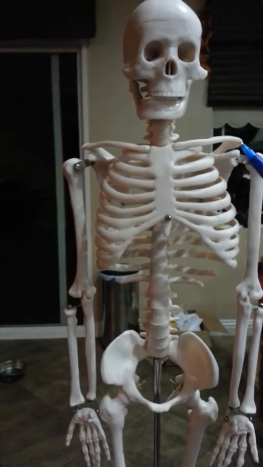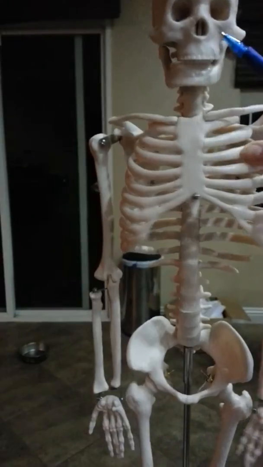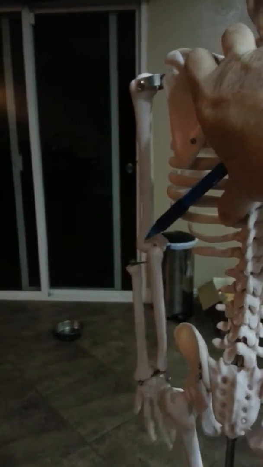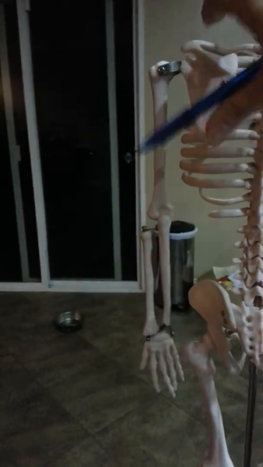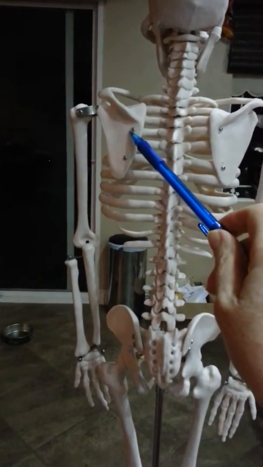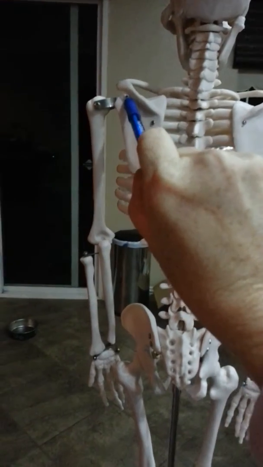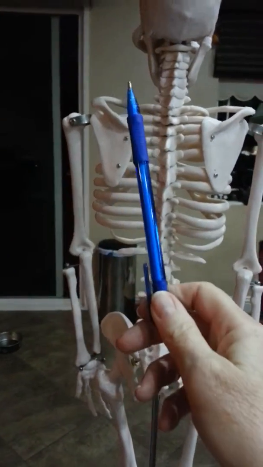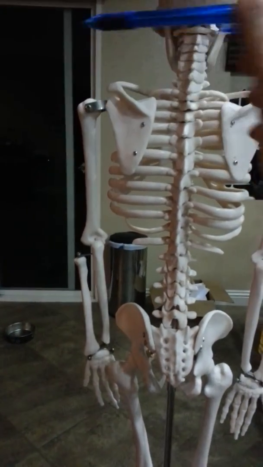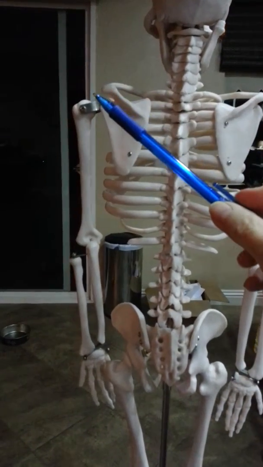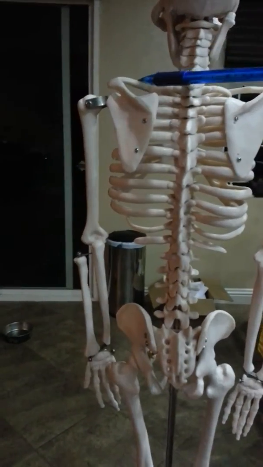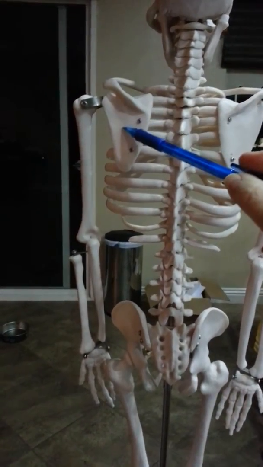With the scapula, there is the coracoid process, the subscapular fossa, the glenoid cavity, the spine, the acromion, the supraspinous fossa, and then the infraspinous fossa.